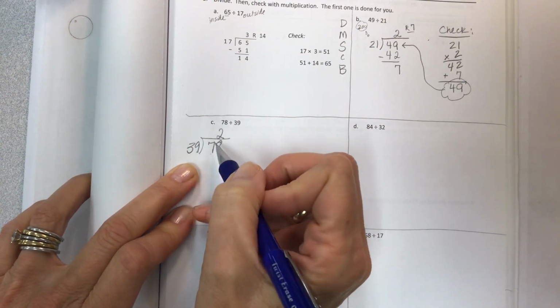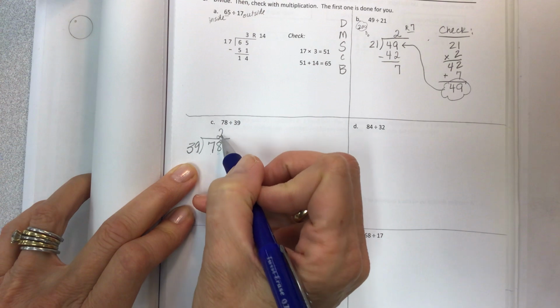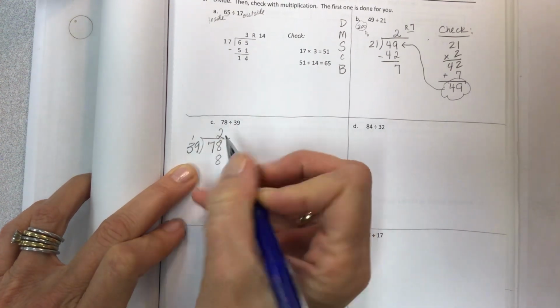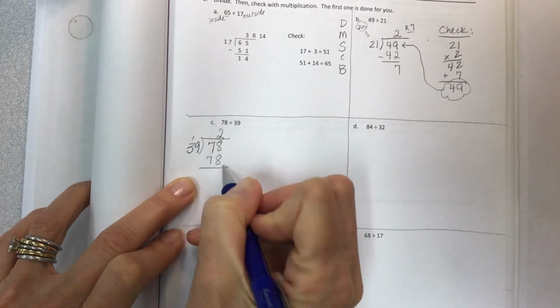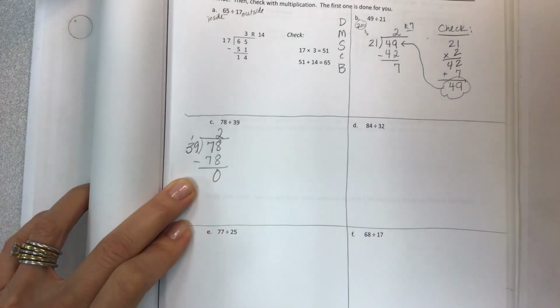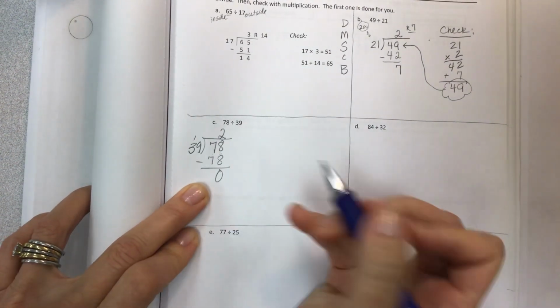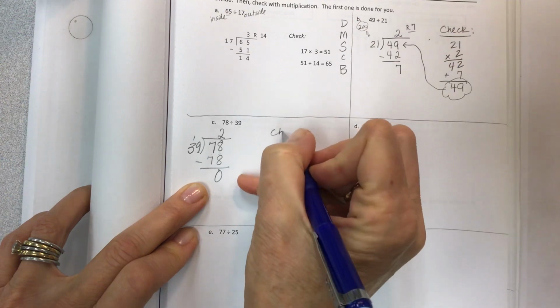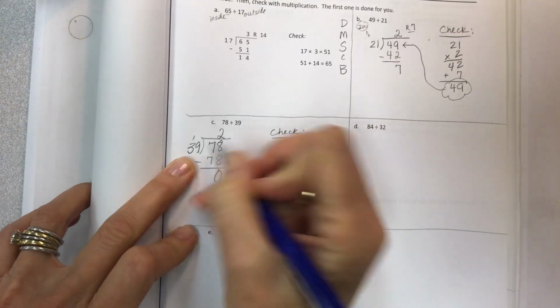And all that I'm thinking about before I actually write the 2. 2 times 9 is 18. 2 times 3 is 6 plus 1 is 7. And lo and behold, there's my answer. Now, I have no remainder. That's okay. You don't have to put R0. You can just put check, and then we're going to do the work.